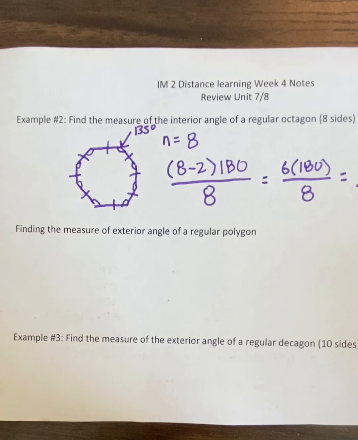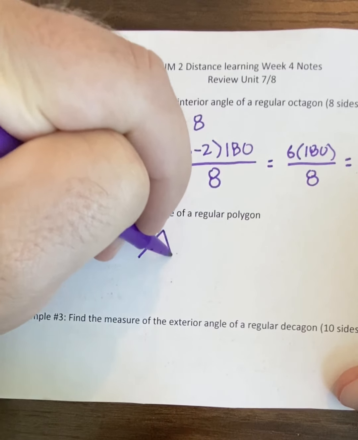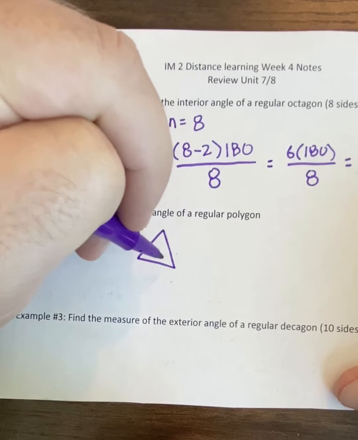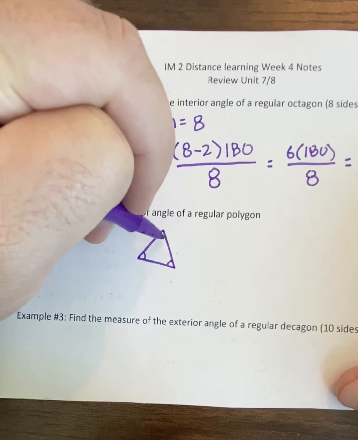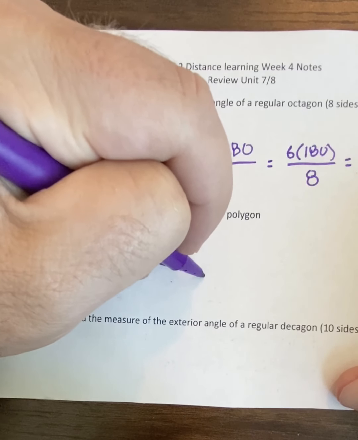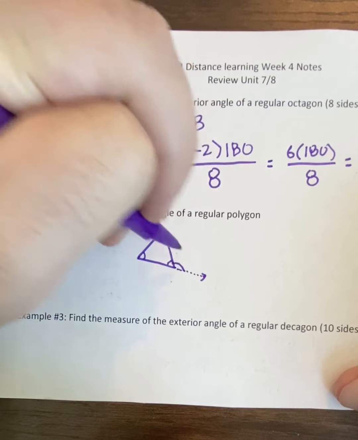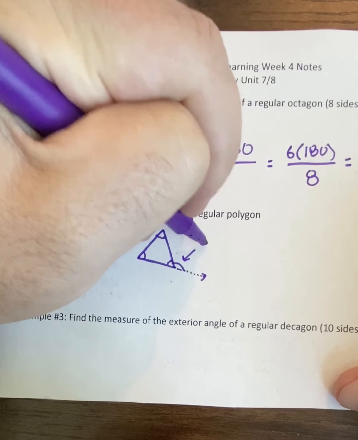Now the next type of angle that we looked at was an exterior angle. Okay, and an exterior angle, let's say I have a triangle here. Okay, these are the interior angles. The exterior angle, we have to extend the side, and this right here would be the exterior angle.